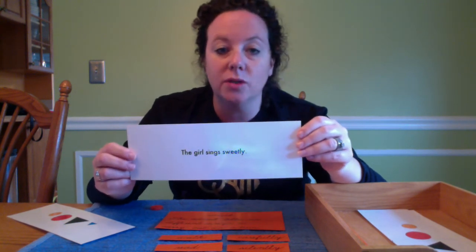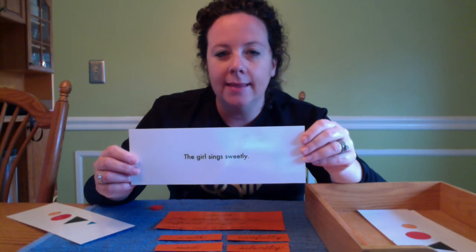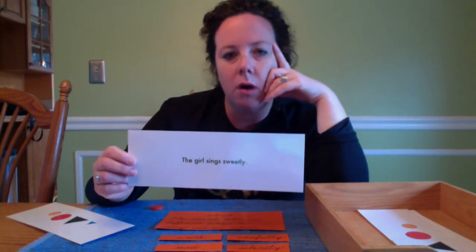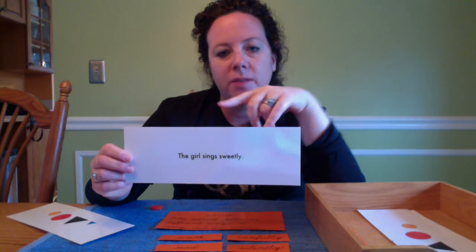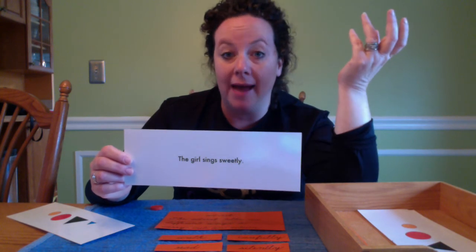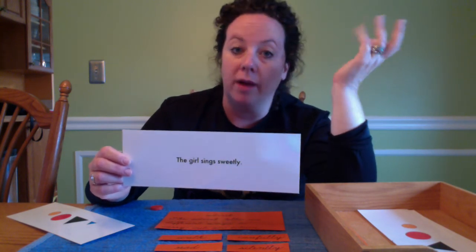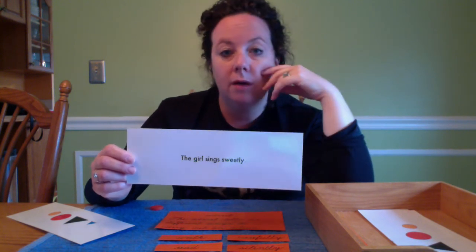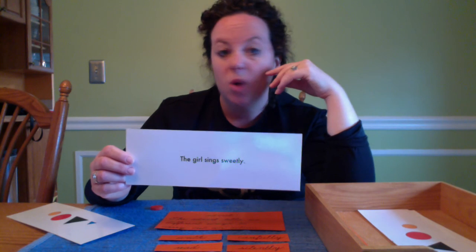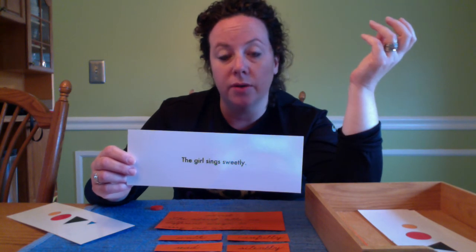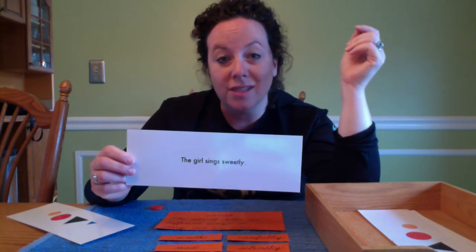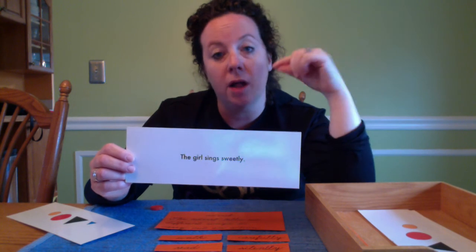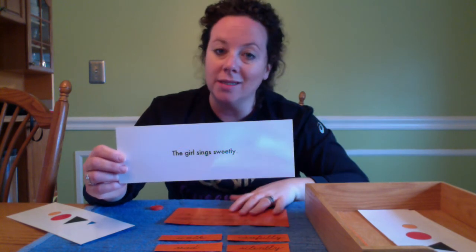The girl sings sweetly. And let's try and think on our own here what each part of speech is. Now, remember, if we were in class, we would have our grammar box out and we would label with the grammar symbols. We might even copy this down into our language notebooks and use our symbolizer and appropriate colored pencils to symbolize our sentences.